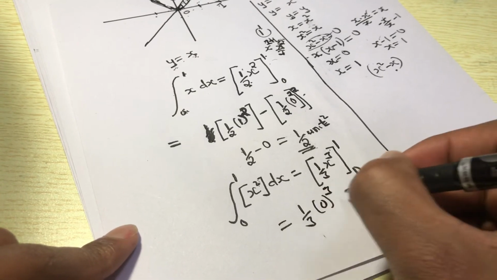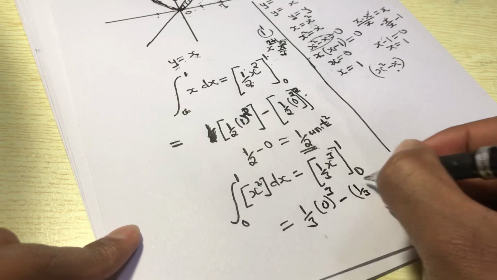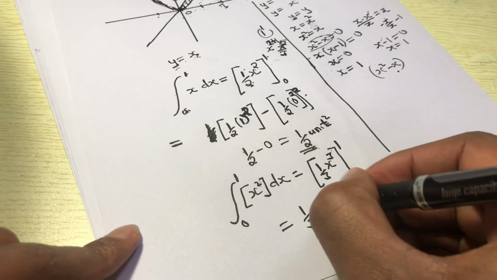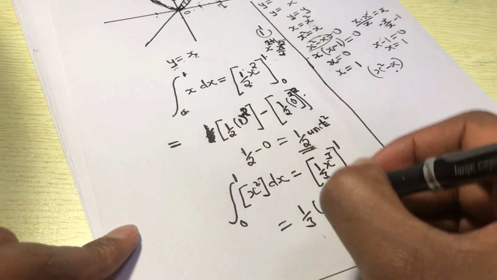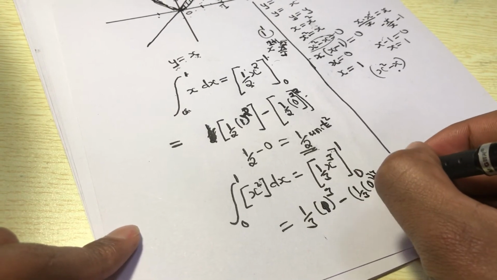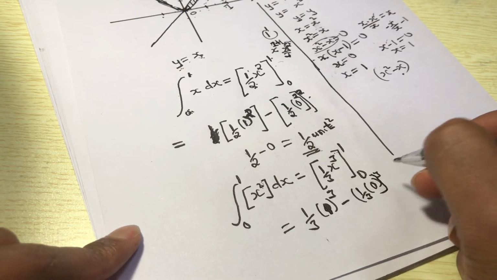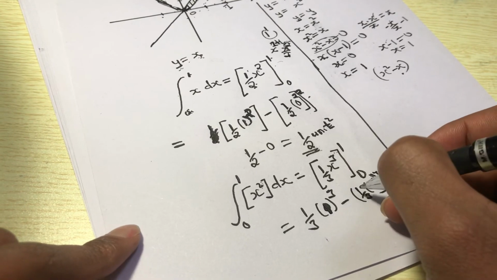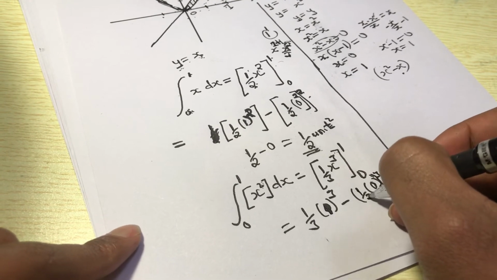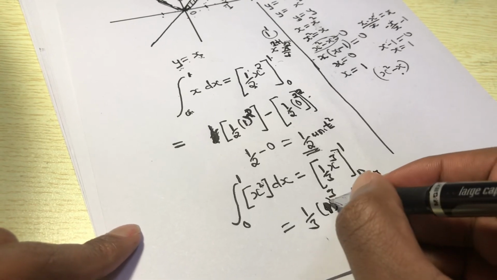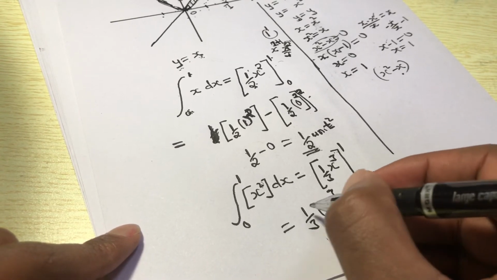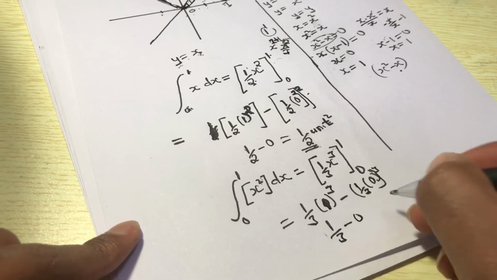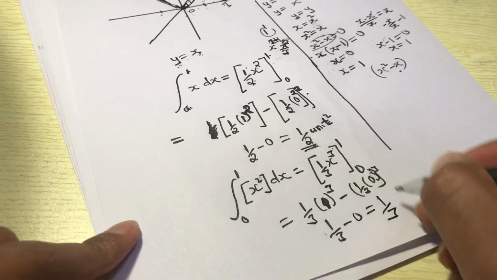0 power 3 minus 1/3, 0 power 3. Not 0 here, it will be 1. Okay, sorry for that, it should be 1. Take this one as 1, then 0 here, power 3 here. Any 0 power number is just 0. That a third times 0 is just 0. So this one, 1 power 3 is just 1. 1 times 1/3 is still 1/3, minus 0, it's still 1/3.